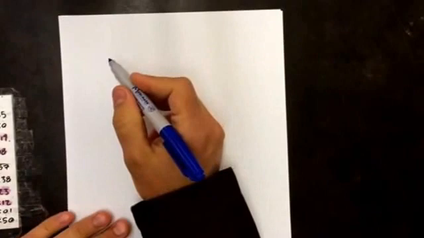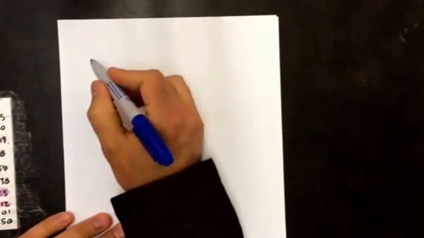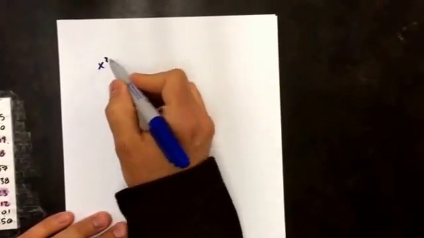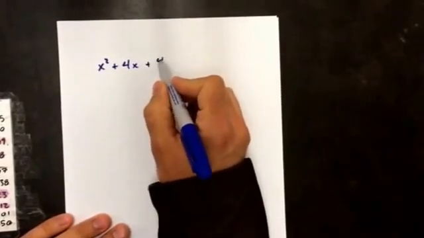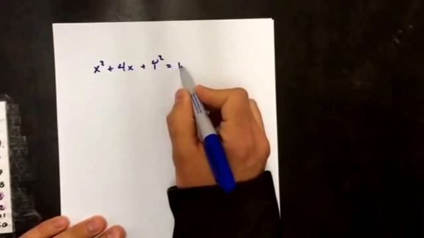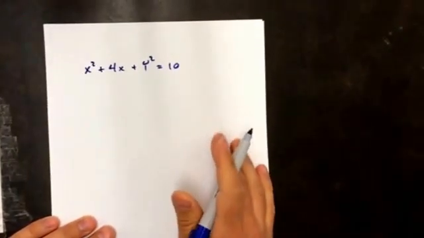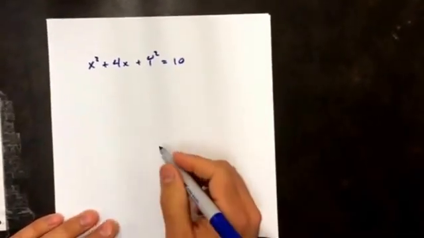Okay, this is going to be a quick video on how to complete the square with circles. I know it's been a while since you guys have done completing the square, but what it'll look like is something like this. I'm going to do the more simple ones first, and then I'll do the more difficult ones.